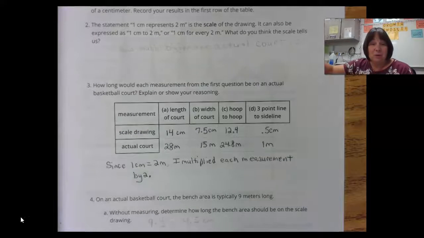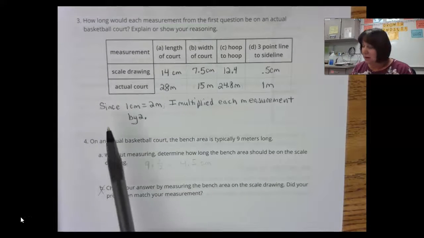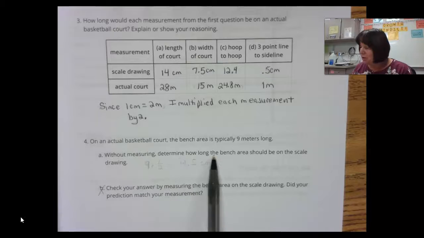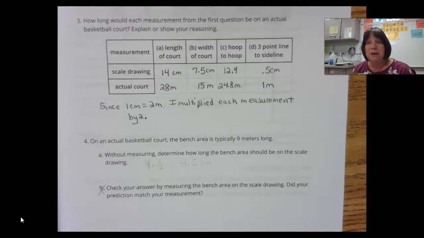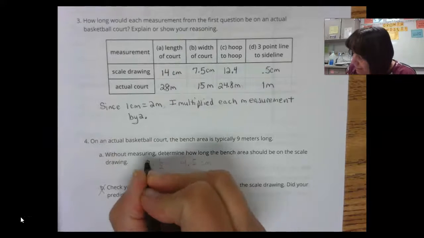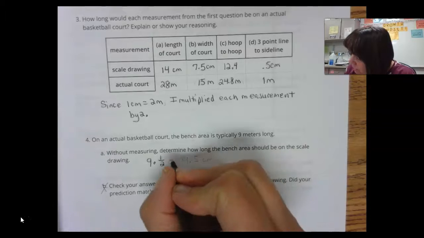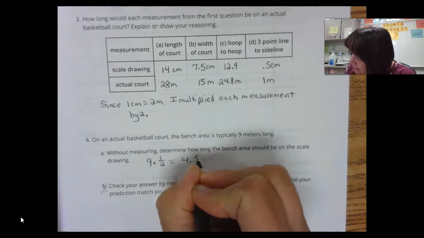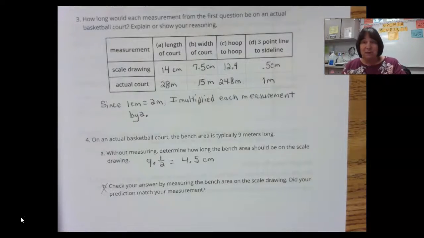So on an actual basketball court, the bench area is typically 9 meters long. So we're not going to measure, but determine how long the bench area should be on the scale drawing. So now we're going from large to small. So what do we do when we go back the other way? Remember, you use the reciprocal. So if we multiplied by 2 up here, we're going to multiply by 1/2. So you take 9 times 1/2, which is the same as dividing by 2, and you would get 4.5 centimeters. Because now we're talking about the scale drawing. The actual is in meters, but the scale was in centimeters.